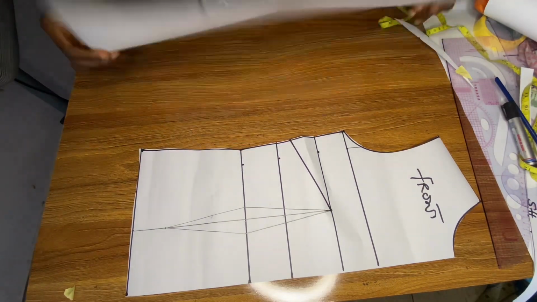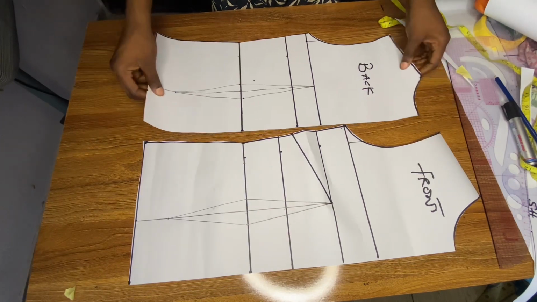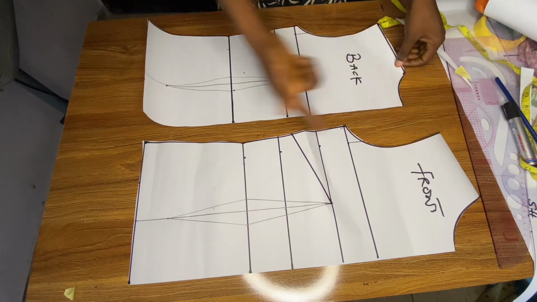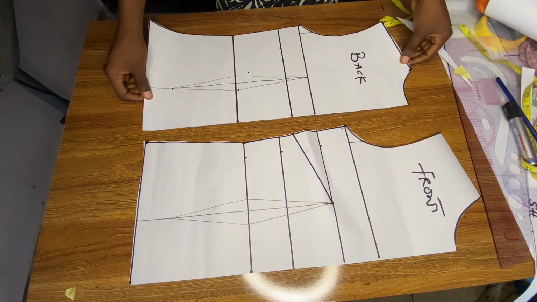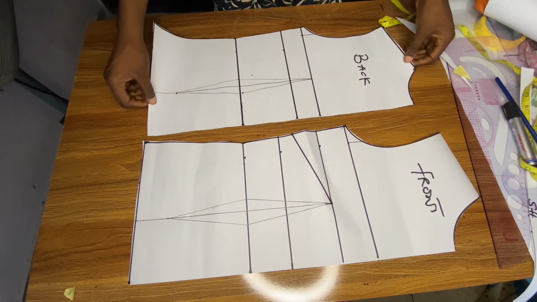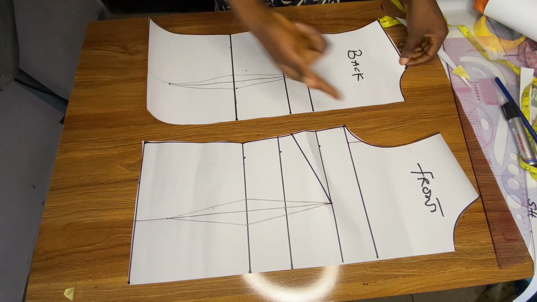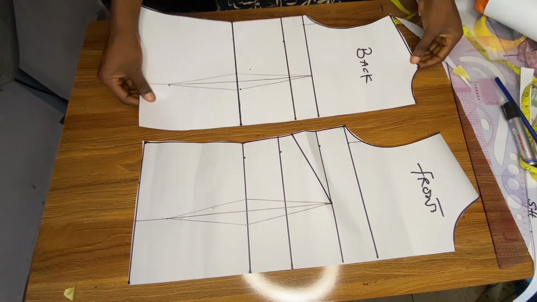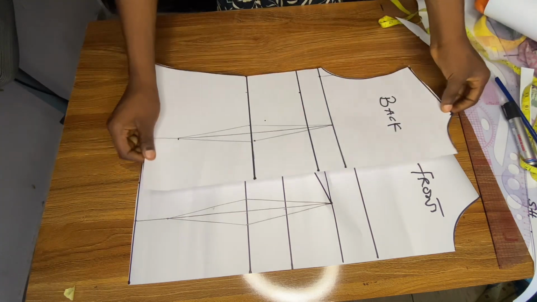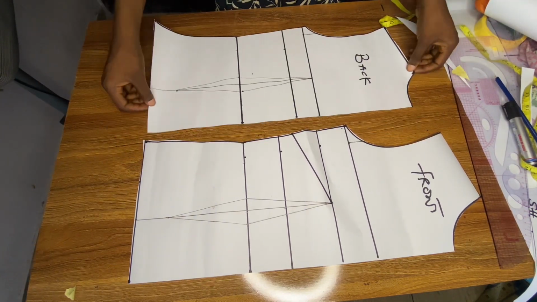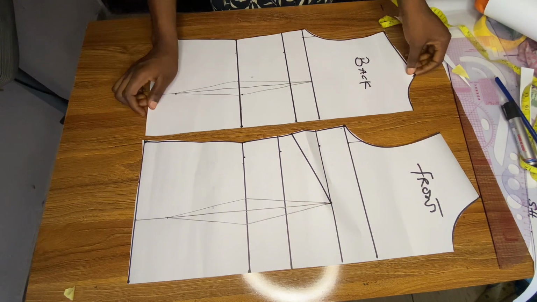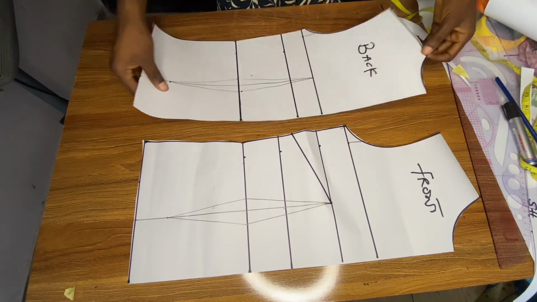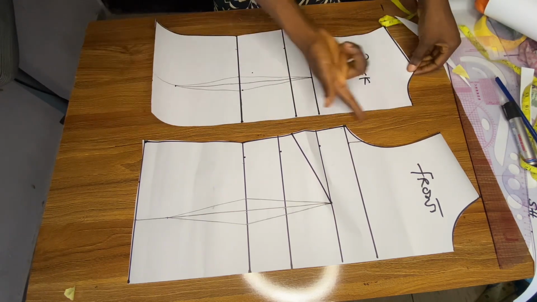Yeah, and you might come to notice that while I was drafting, I did not bother to add zipper allowance, sewing allowance or so. Yes, that's the way I prefer drafting mine. Whereas for you, while drafting, you might decide to add your 1 inch zipper allowance and other sewing allowance as well. But for me, while placing on my fabric to cut, I will add all my necessary allowances. I hope you understand. So you might decide to do yours like this or decide to draft everything with your sewing allowance and zipper allowance.